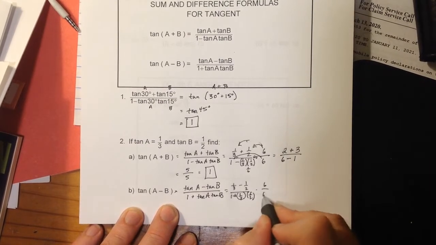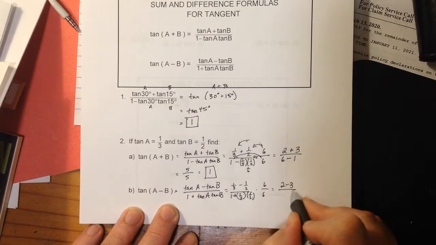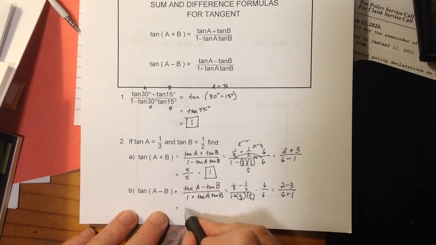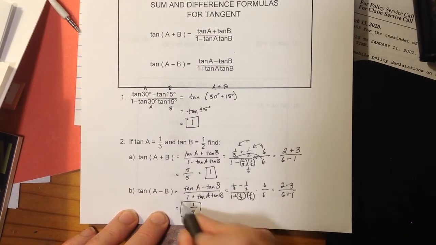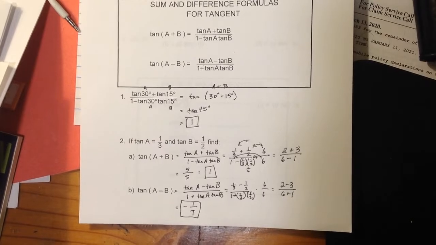I'll multiply times 6 over 6. I'm going to get 2 minus 3 over 6 plus 1. So 2 minus 3 is negative 1. 6 plus 1 is 7. So negative 1/7 for tangent of A minus B. Alrighty?